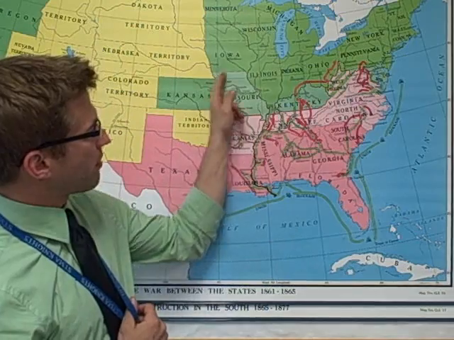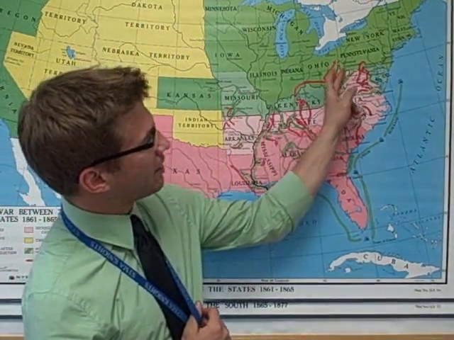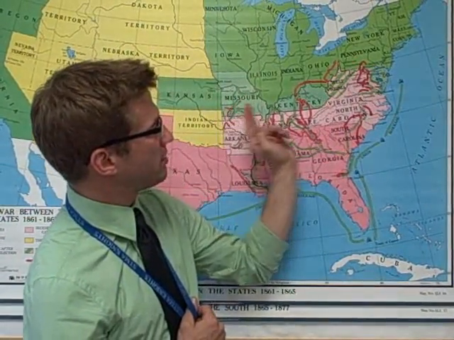Number 11, the border states. Those border states are right here: Missouri, Kentucky, Maryland, and Delaware. Those are states that stayed loyal to the Union. They're still green, stayed with the Union, but they were slave-owning states. So those states, the people that lived there, owned slaves.